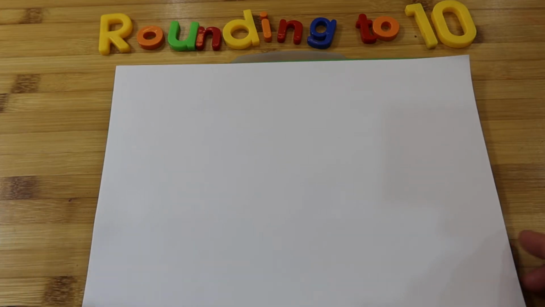Today we're going to be rounding numbers to the nearest 10, okay? And in other videos we'll be rounding to the nearest 100 and then possibly thousands, okay? So there are certain key rules that you need to understand when rounding, and the first key rule is what numbers mean we round up or down.